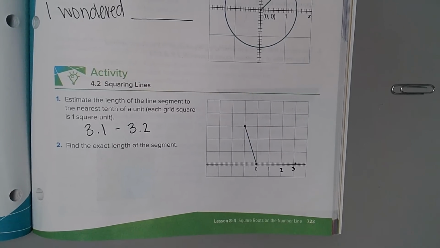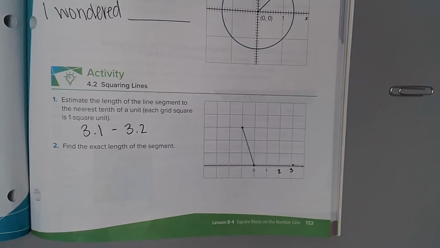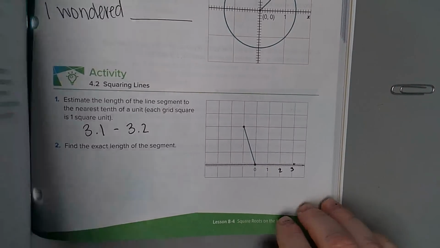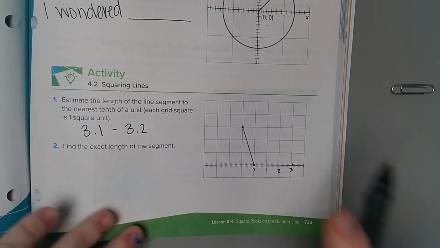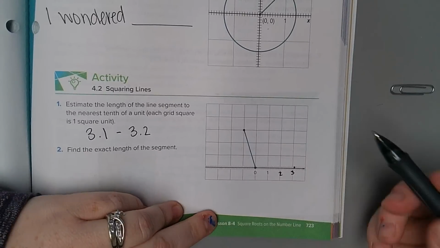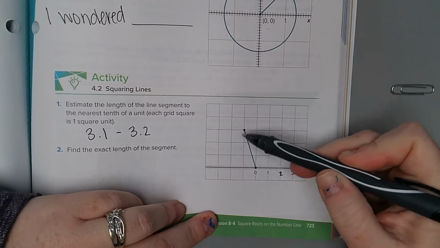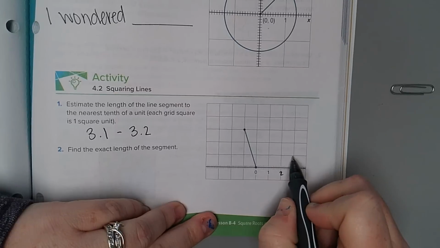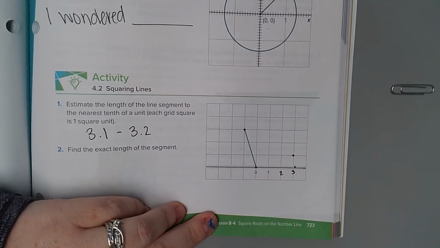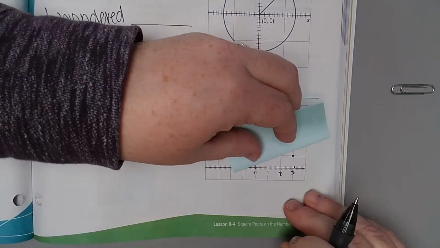Next, find the exact length. This is where we're going to be doing some math. So yesterday we saw making a square out of our line. So that's what we're going to do. Here's going to be one edge of our line. It goes over 1 up 3. Rotating, I'm going to go up 1 over 3, so I still make a 90-degree angle with my two lines.